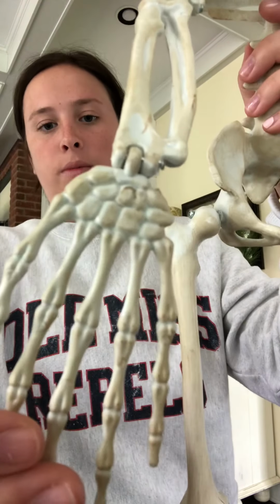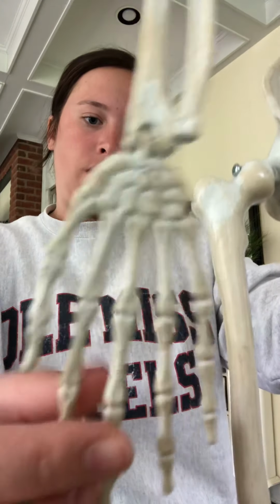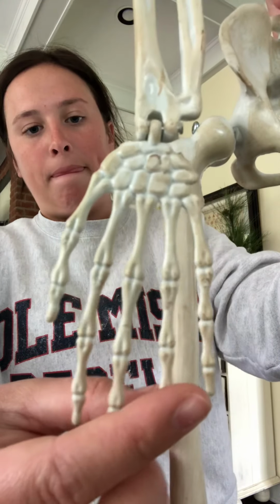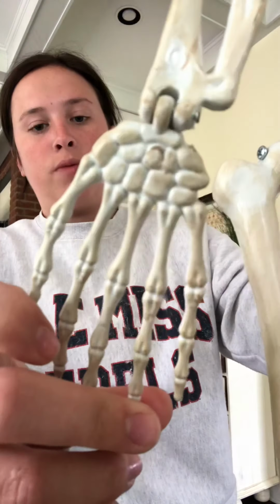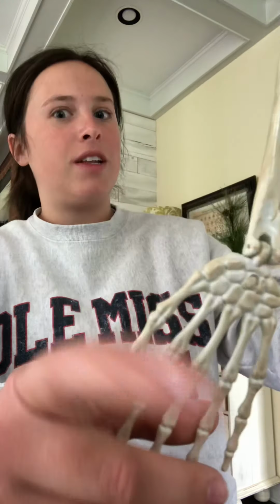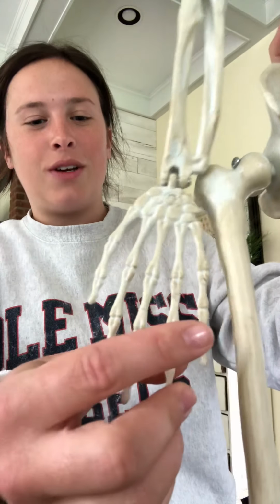And then you also have other joints in there, such as your interphalangeal, distal interphalangeal, and proximal interphalangeal joints. So that is going to be on that.